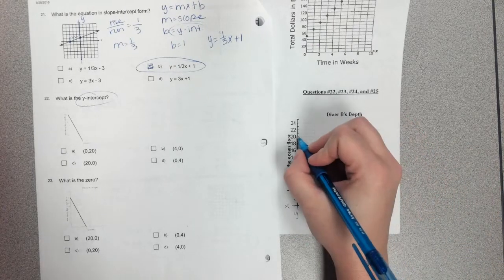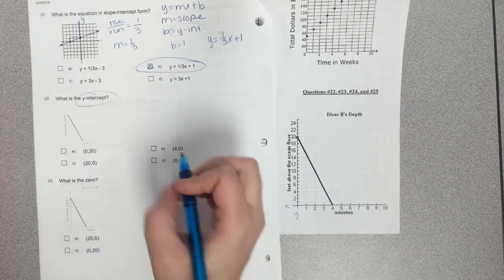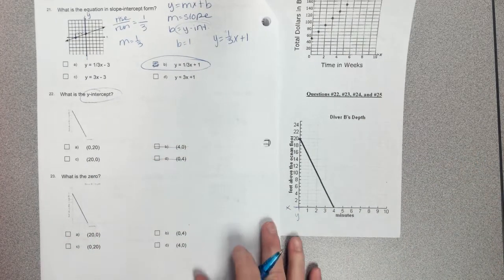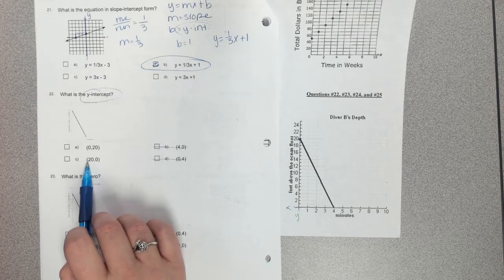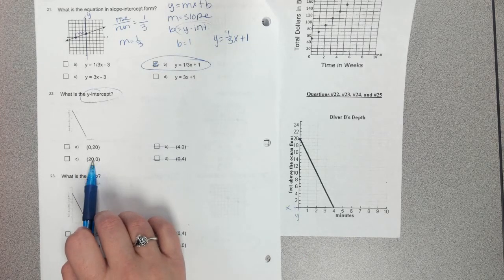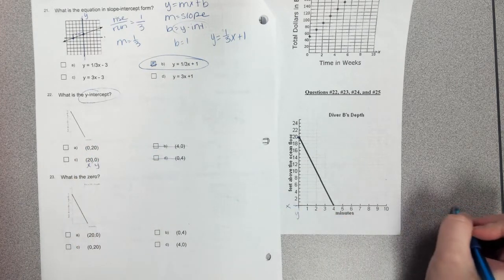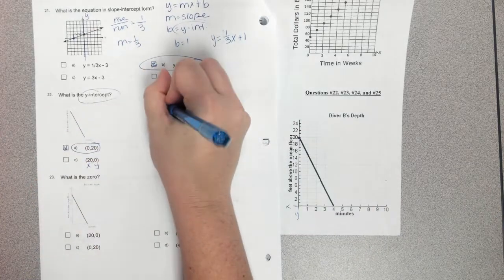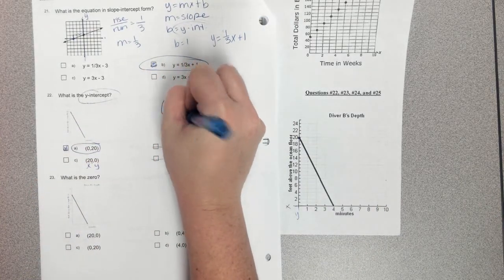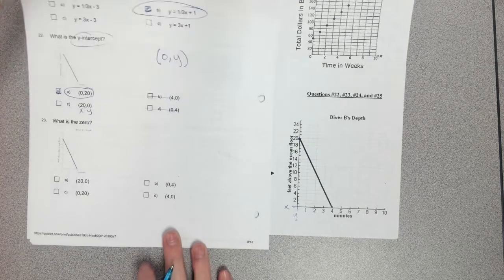And it hits right here, where it's 20. Now again, we know B and D are gone. A lot of you are going to be tempted to pick C, and that's not correct. C would be way over here somewhere. It is A. Your y-intercept is always 0, comma, some value of y. Always.